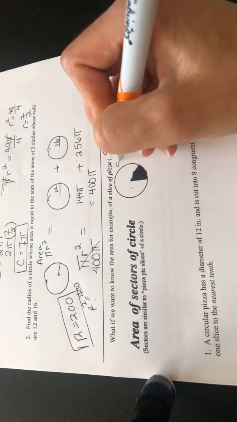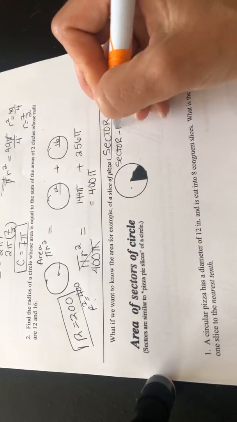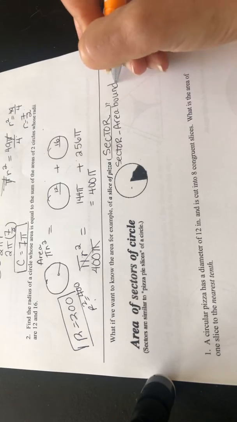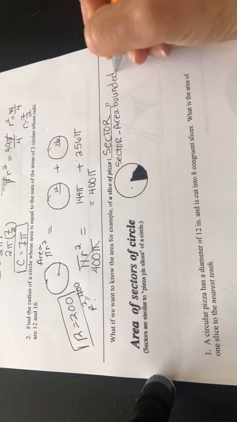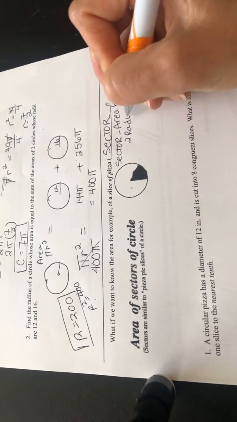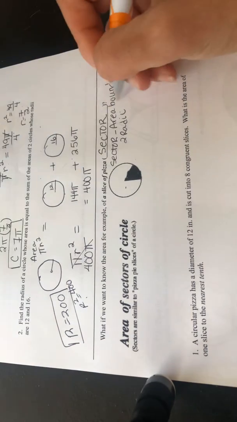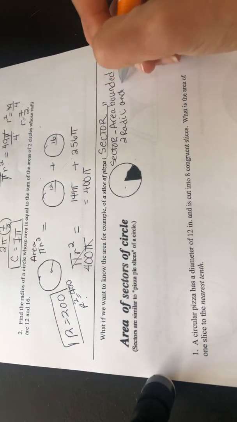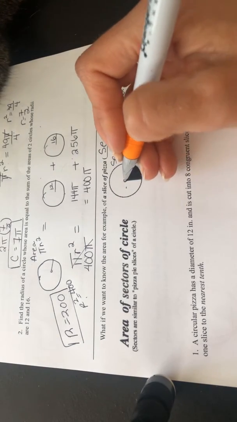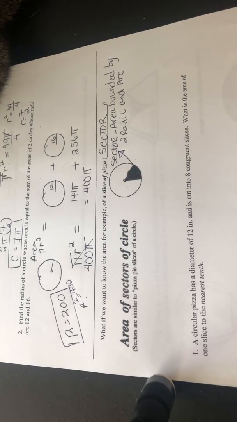And just to give you guys a definition, a sector is an area bounded by 2 radii and an arc. Okay, so here's your center, radii, arc. So again, this is going to be called your sector.